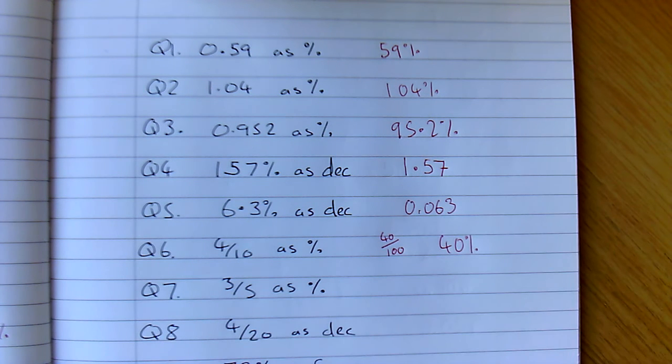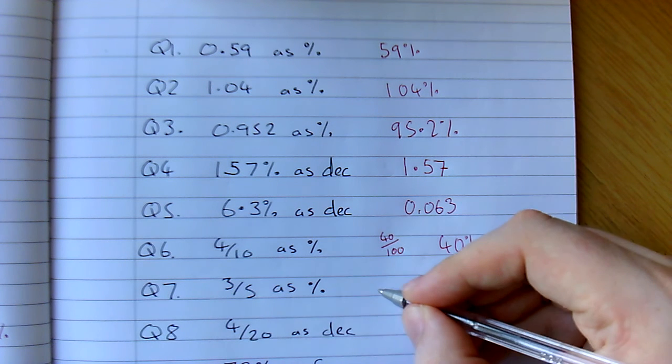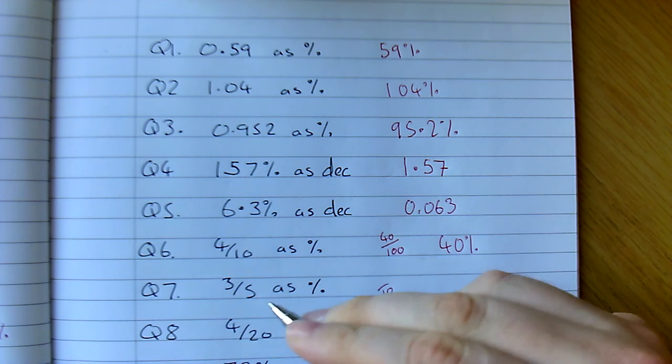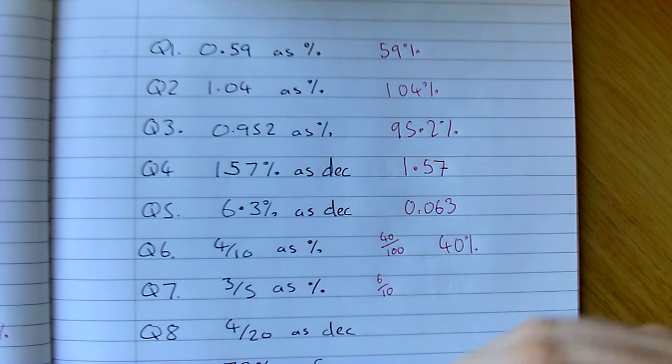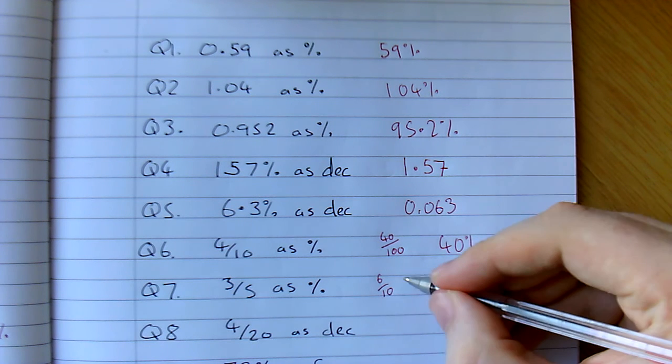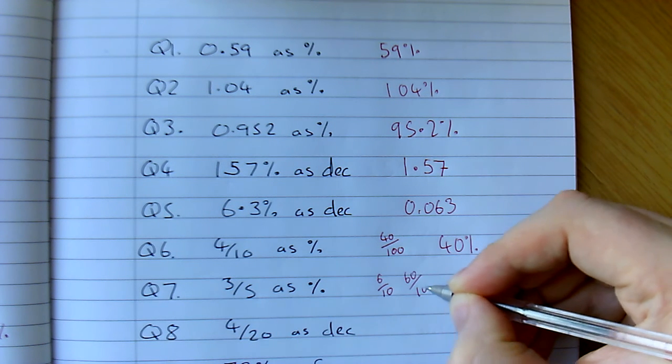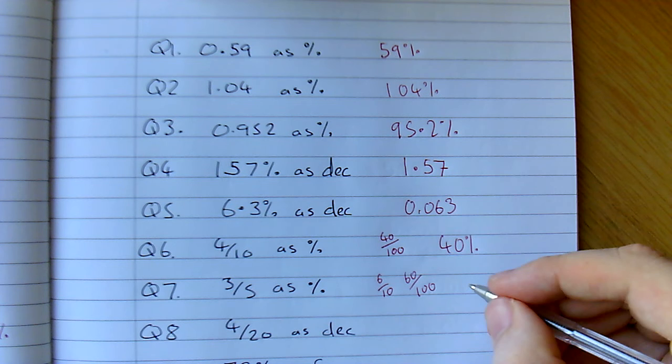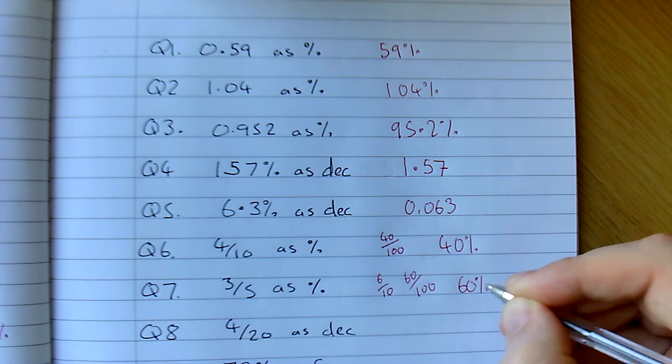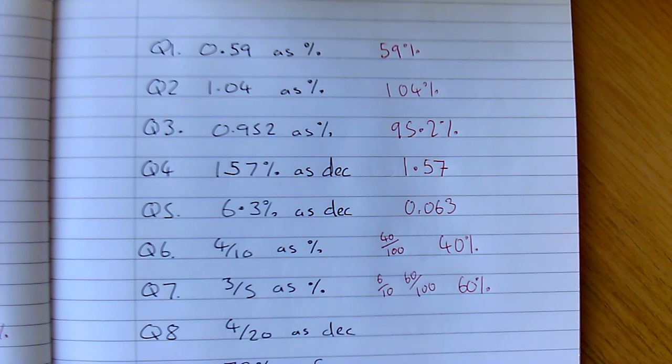The next question, 3 over 5. Well, again, I want to make it over 10 to begin with, doubling the top and the bottom, so it's going to be 6 over 10. And now I could times it by 10 to make 60 over 100. Well, that's quite clearly 60%. And again, you don't always have to do these calculations. Often you can actually see what you're supposed to do.